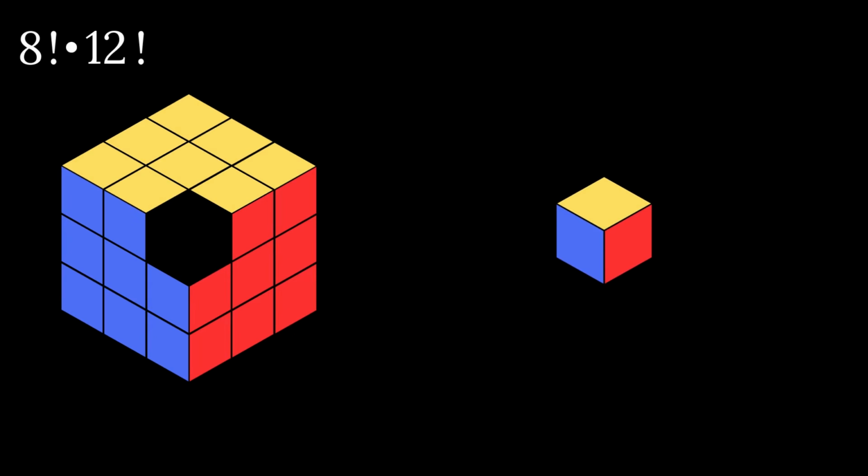in different orientations. Suppose we take out a corner piece. It can be rotated this way, and this way. Since each corner piece can be rotated 3 different ways, 8 corner pieces can be rotated 3 to the 8th ways. But here's the catch.